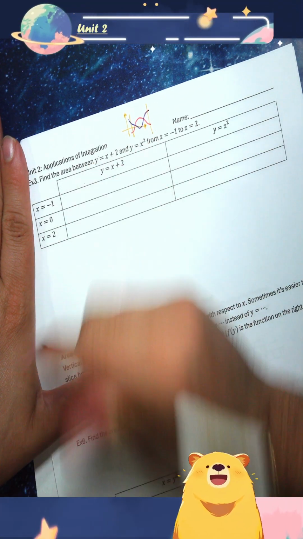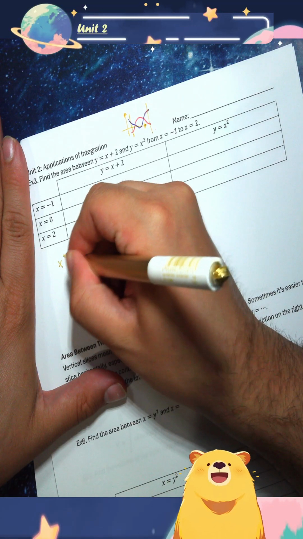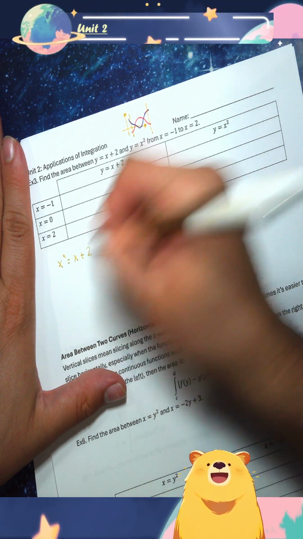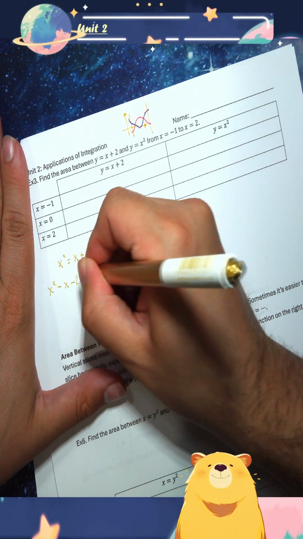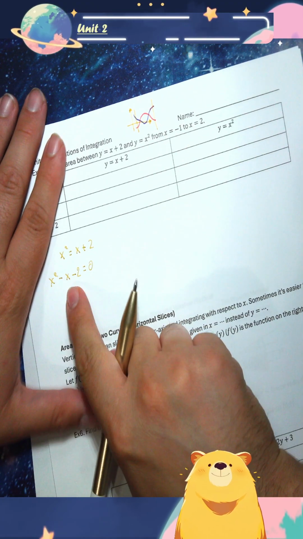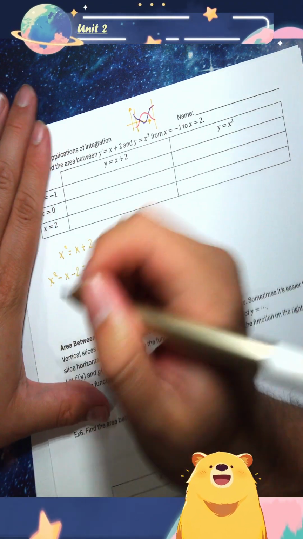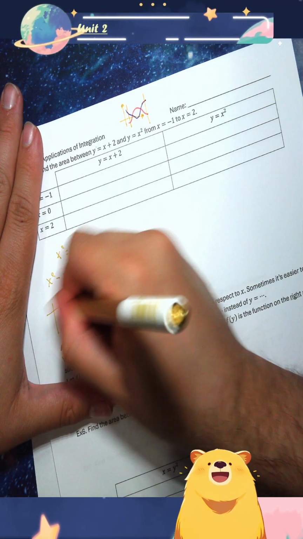We want to find out when they intersect, to where they're equal. So x squared is equal to x plus 2. Make everything go to one side so we can make it equal 0. For here, we have to factor. I'm going to use this method.